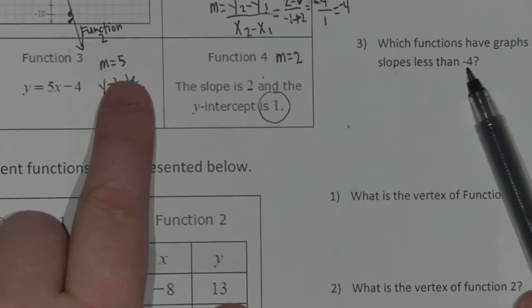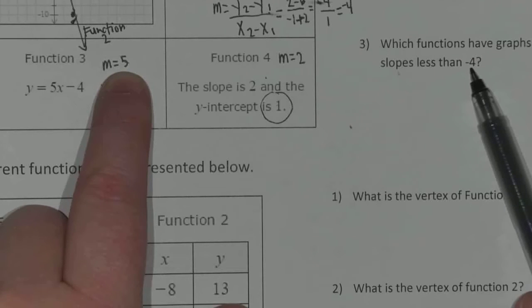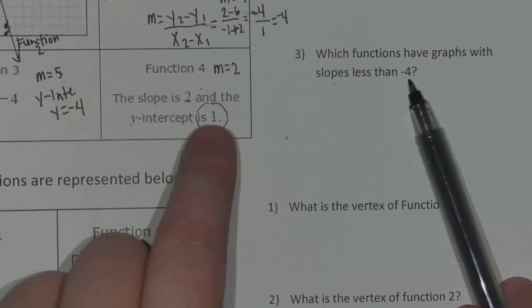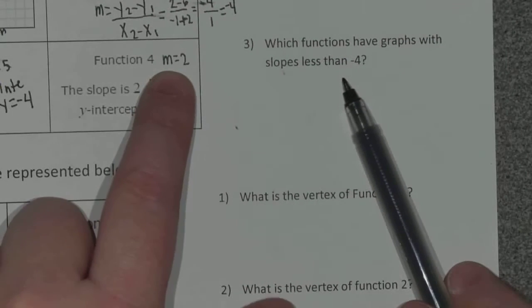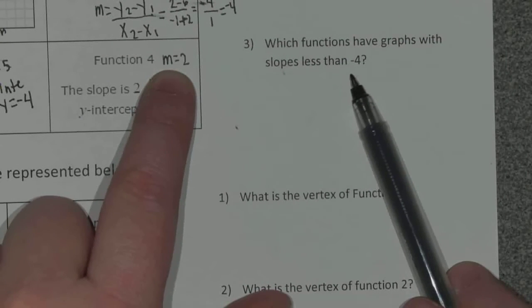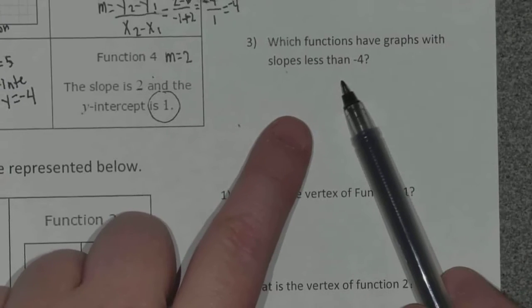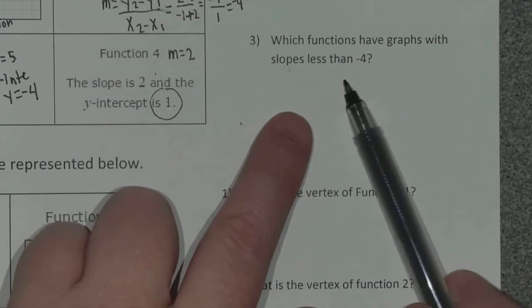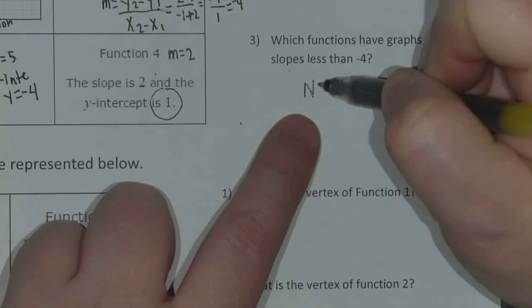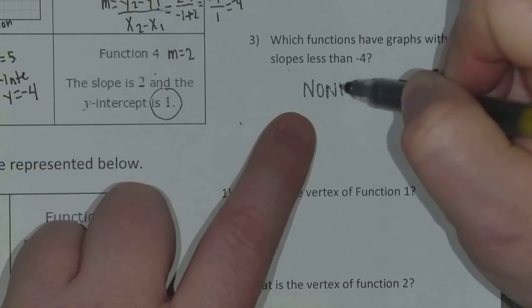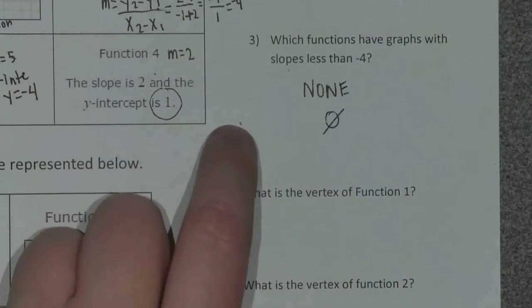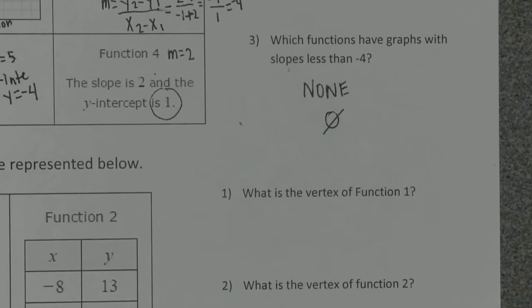The slope on this one is 5. Is 5 less than -4? No, so that slope doesn't work either. My slope here is 2. Is 2 less than -4? No. So did any of the functions have a slope less than -4? No, so I would just put, either you could put none, or you could put this, which means no solution, right? So sometimes you're still going to have no answer when you're comparing those functions.